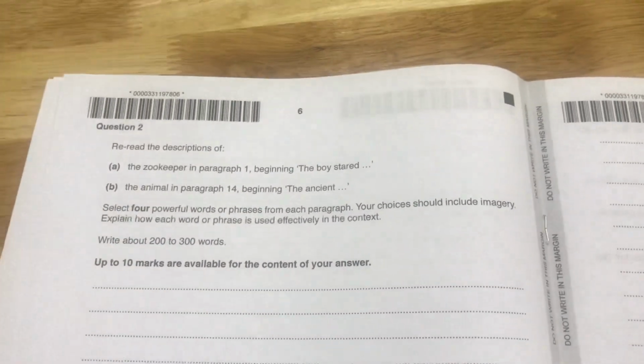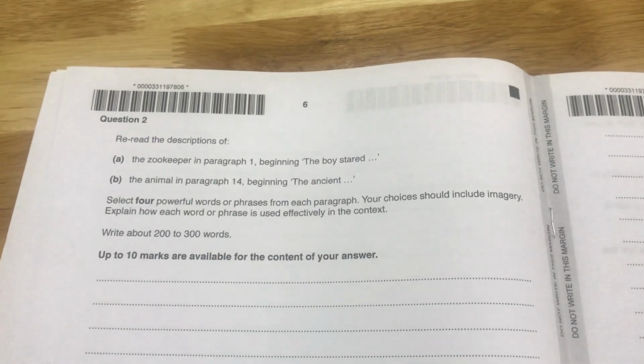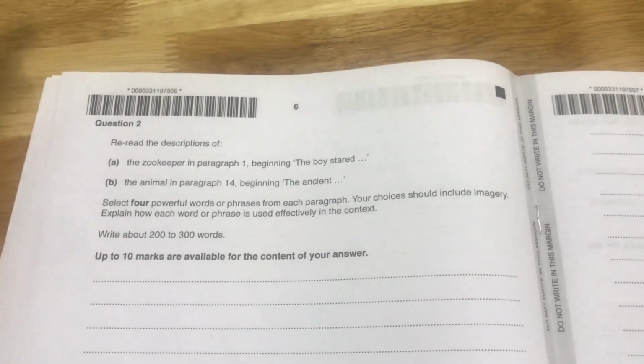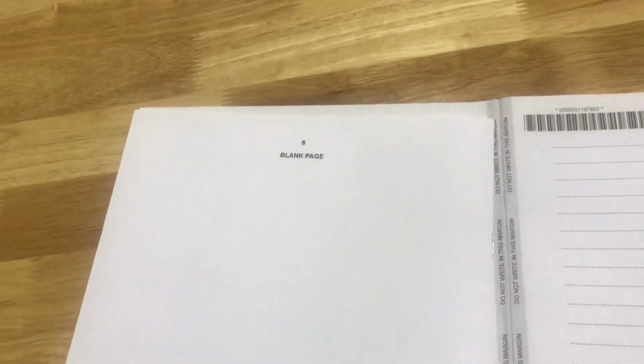I'm holding the camera. I'm going to take you through the first part of this imagery question, which is A, and I think from the opening paragraph you can get a good sense as to what the main ideas and central themes of the story are. But question 2, so reread the descriptions of A, the zookeeper in paragraph 1 beginning, the boy stared.